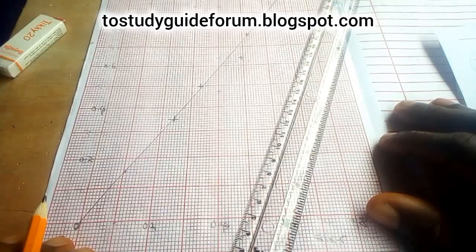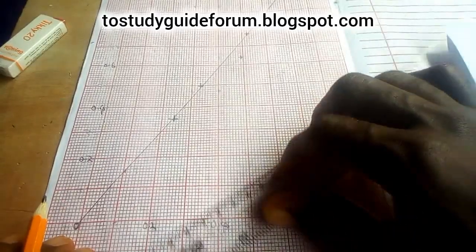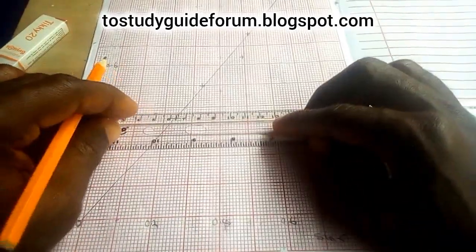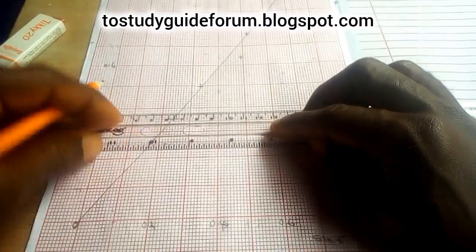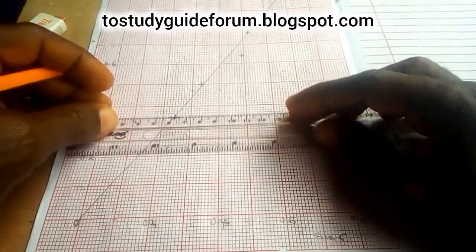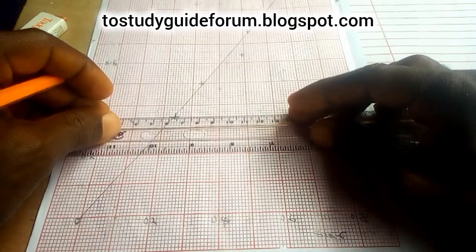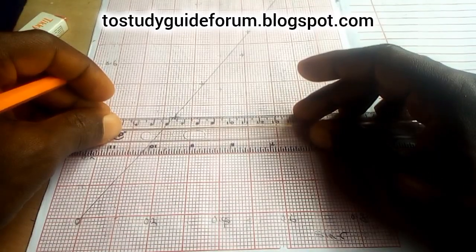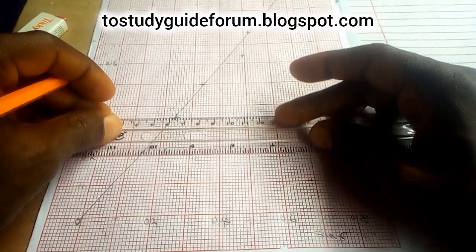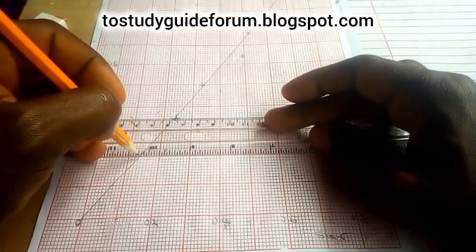To get the slope, what we do is now to take the slope. Now what can I do? Then I pick from here. I can pick any part, any side I want, but it's always nice to make it a bit big. You understand? So I'm taking from this point.